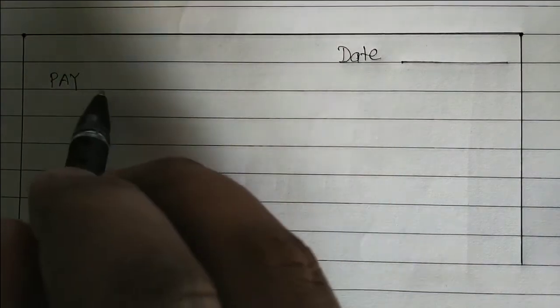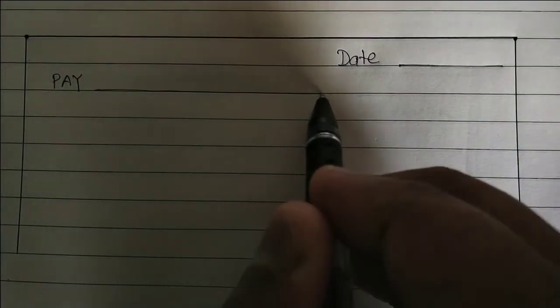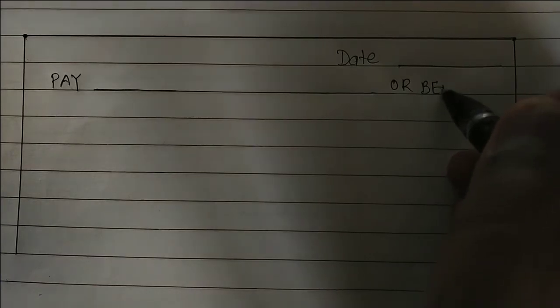So the first step is always to write the date. So I am going to write date and a line in front of it. So whatever date is mentioned, I am going to write in this line. Next, in the next line, I would write the words pay and a line. I'll stop over here and I would write the words or bearer.